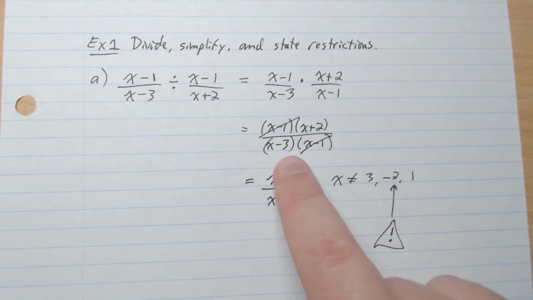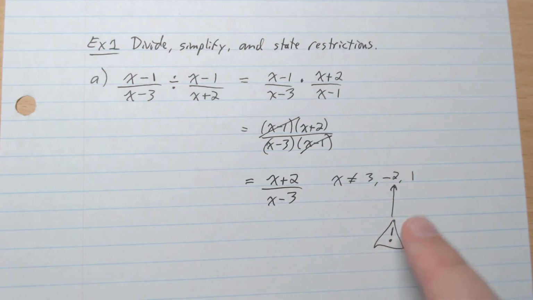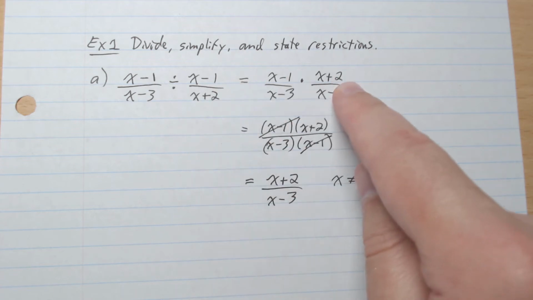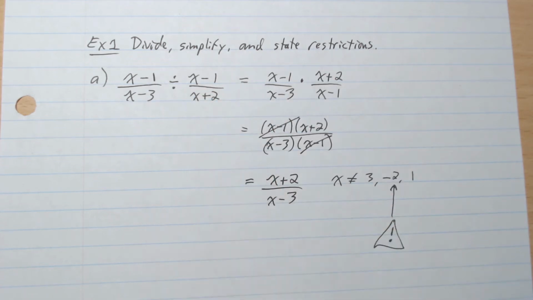Now the restrictions, 3 and 1. But also don't forget about the negative 2. So you can see before you go times the reciprocal, this value here can't be 0 as well. So x cannot be negative 2.